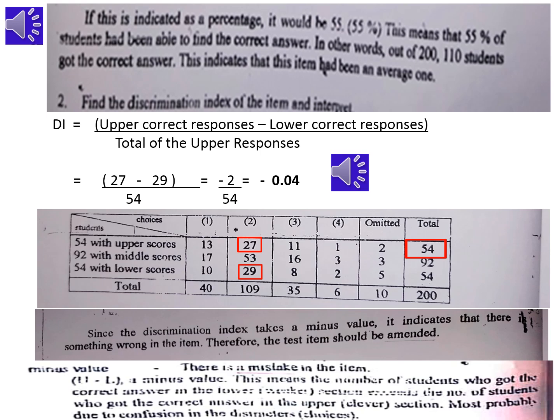Correct answer in the lower. It says correct answer in the lower or weaker section exceeds the number of students who got the correct answer in the upper or clever section. Most probably due to confusion in the distractors or the choices. Something is wrong there, right? If you can't see, this is the correct way.